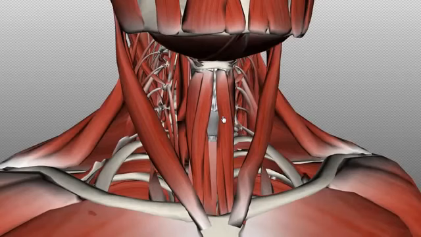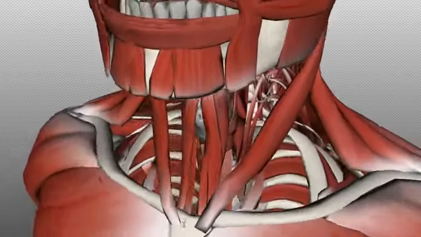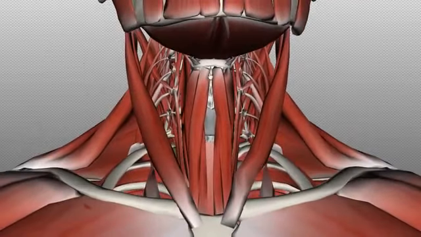So there are four muscles in this group. You've got the sternohyoid, the omohyoid, the thyrohyoid, and the sternothyroid. So I'll just run you through those. The first muscle is this muscle which extends from the hyoid bone to the posterior aspect of the sternoclavicular joint. Because it attaches to the hyoid and the sternum, it's called the sternohyoid.